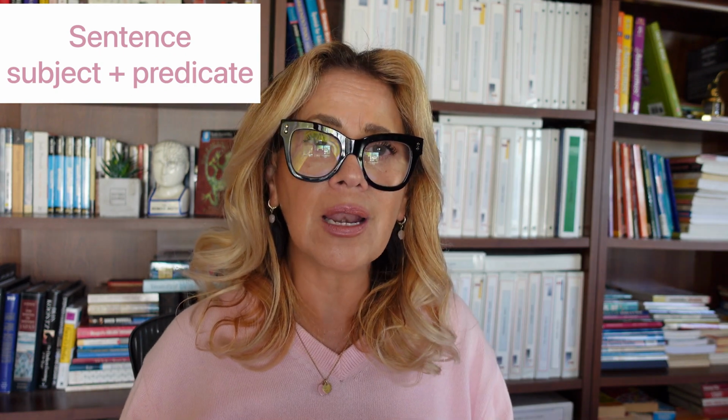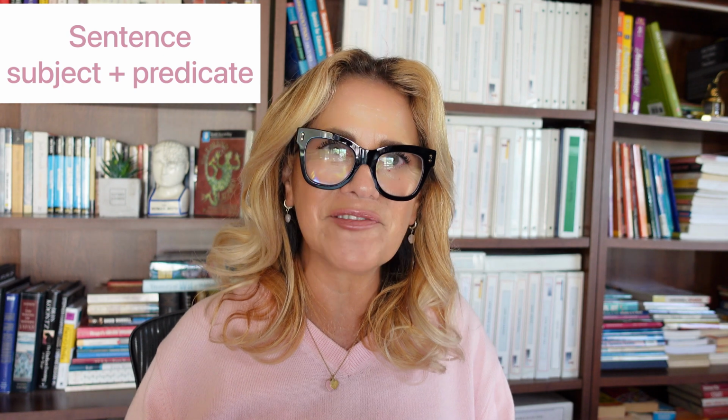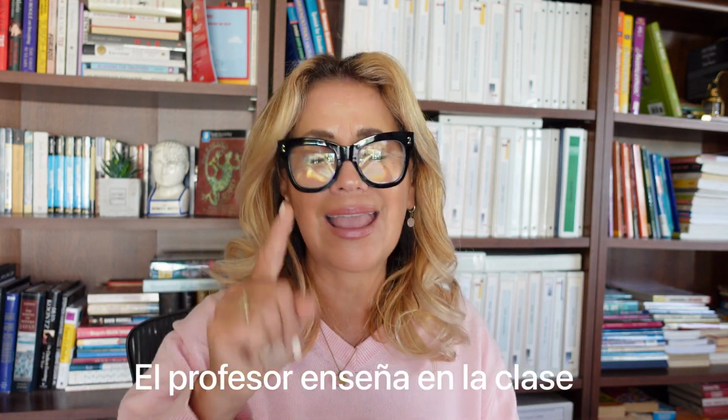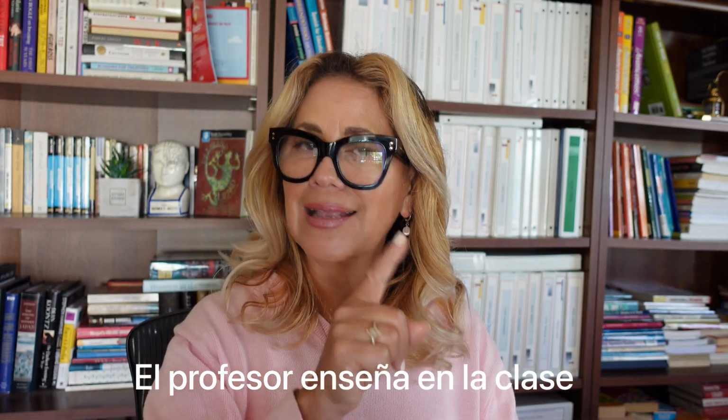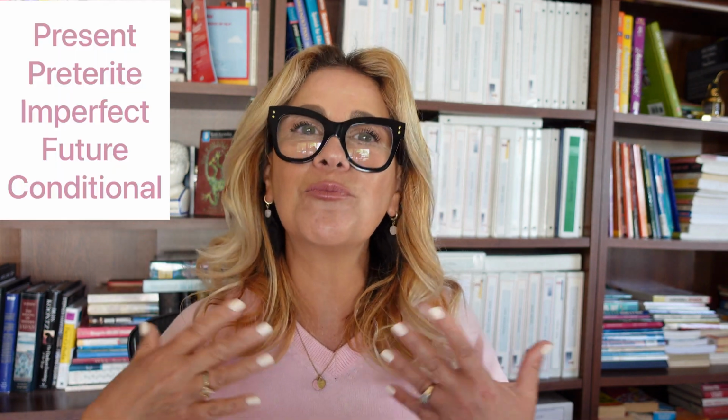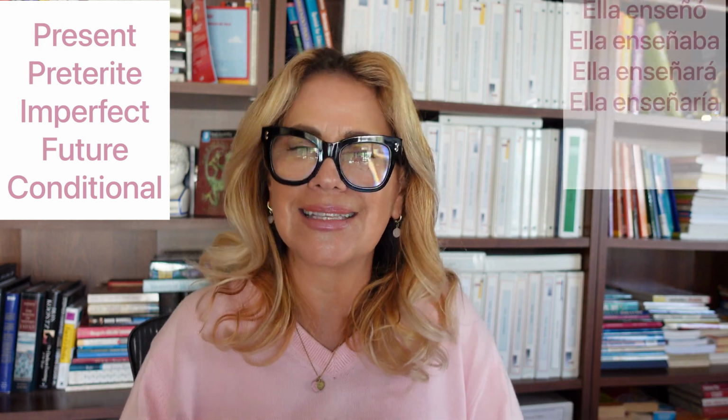For this particular example, we are going to use declarative sentences. A declarative sentence makes a statement, and statements provide information. In this example, we have el profesor enseña en la clase. The teacher teaches in class. For more practice, I encourage you to use the same format, but with the present tense, past tense, future, conditional, to practice your sentence formation.